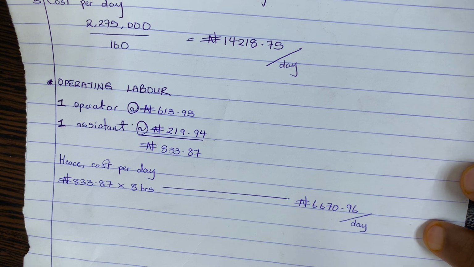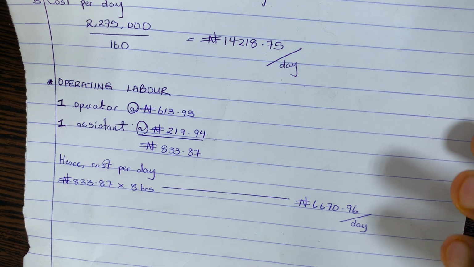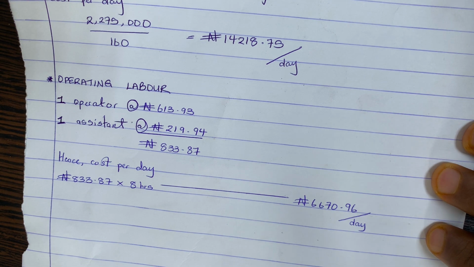So after we've done for the plant, we've done for the operating labor, then we need to now deduce what the cost of fueling this machine will be per day. So in order to do that, you have to determine how many liters of diesel this concrete mixer consumes in a day.